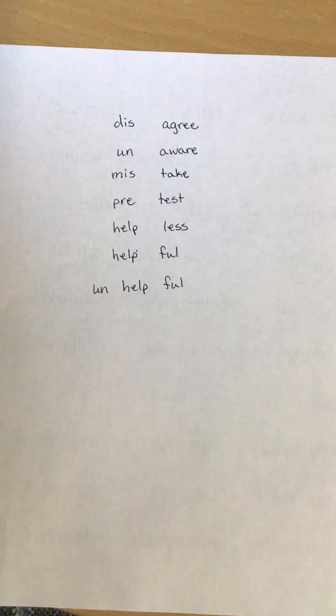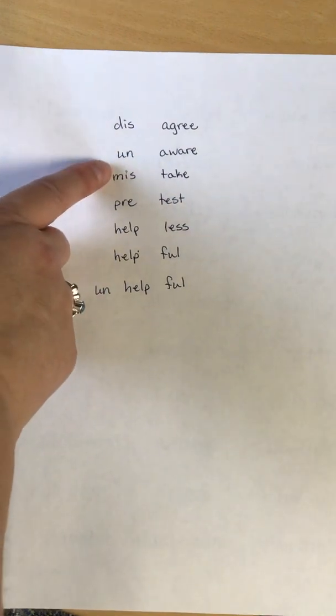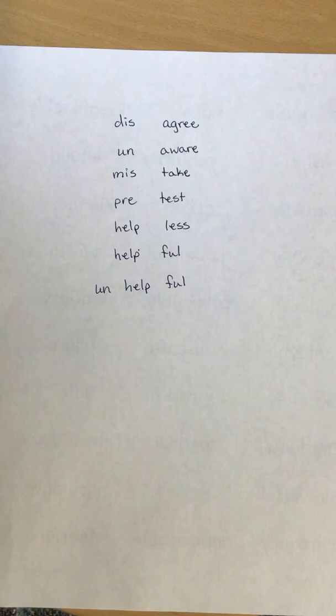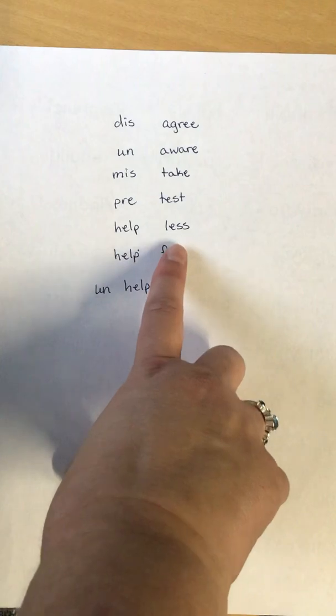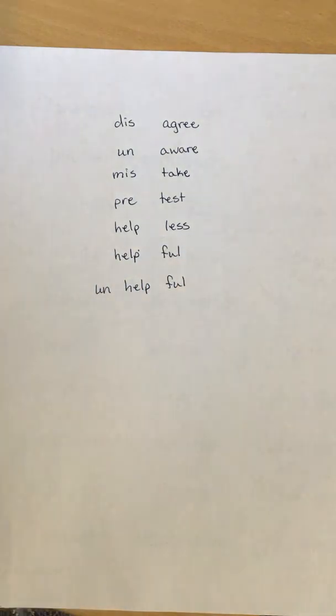So words are made up of several parts. They can have an affix. An affix can be a prefix or a suffix. Prefixes come before the word, like in dis and un and mis. Those are all prefixes. Suffixes are word parts at the end of the word, like less and full and ment. Those are affixes, and they all have a meaning. And they can be attached to a root word or a base word.